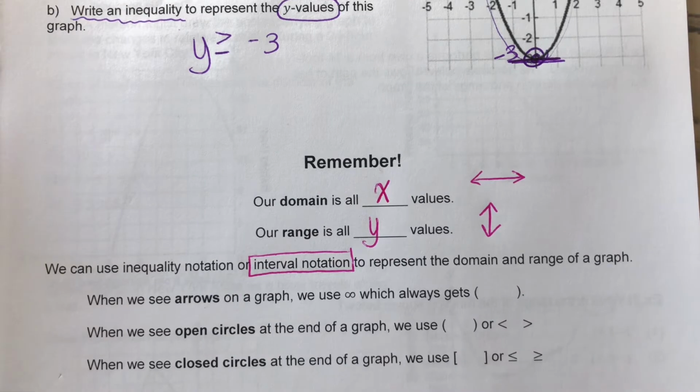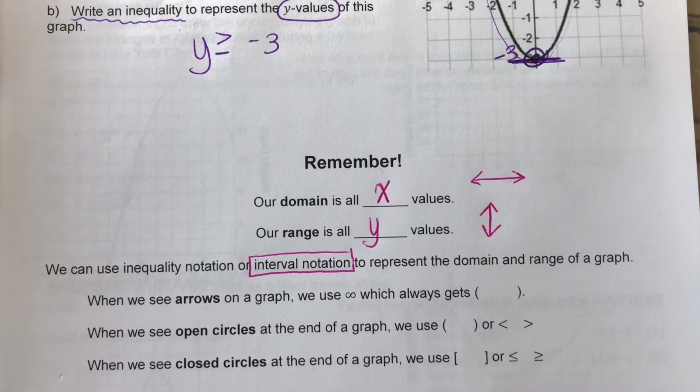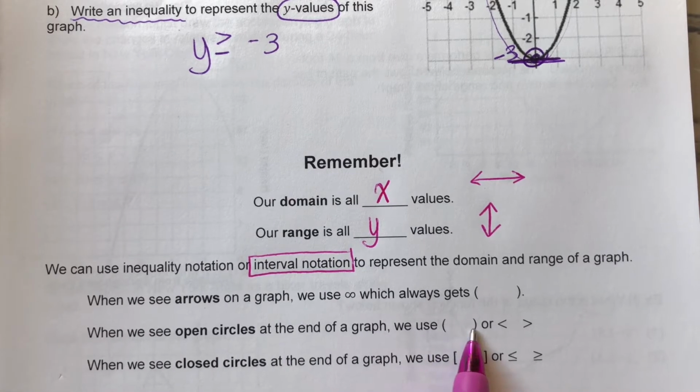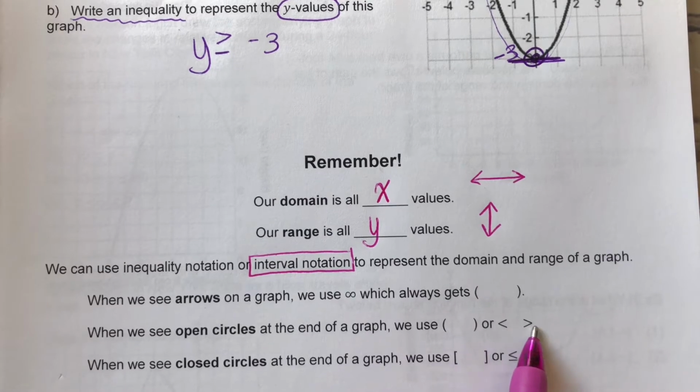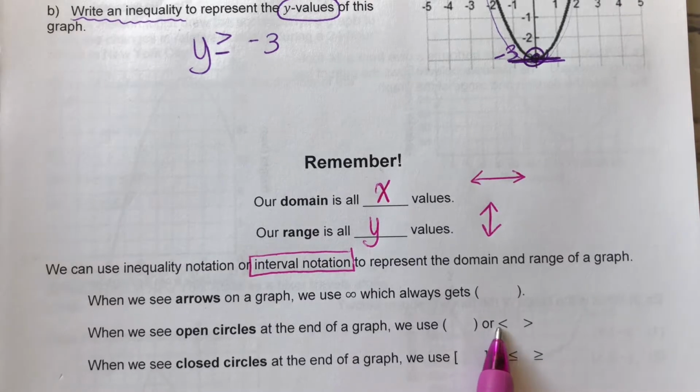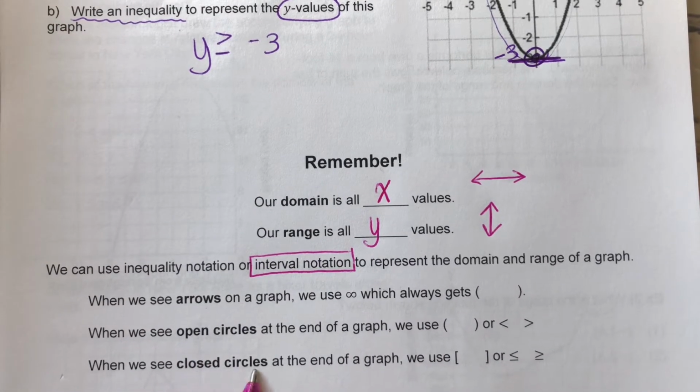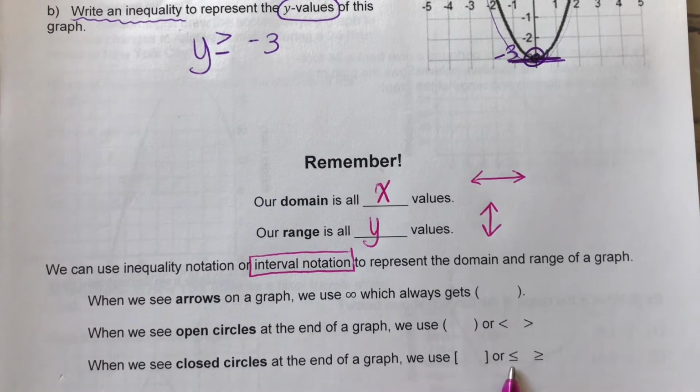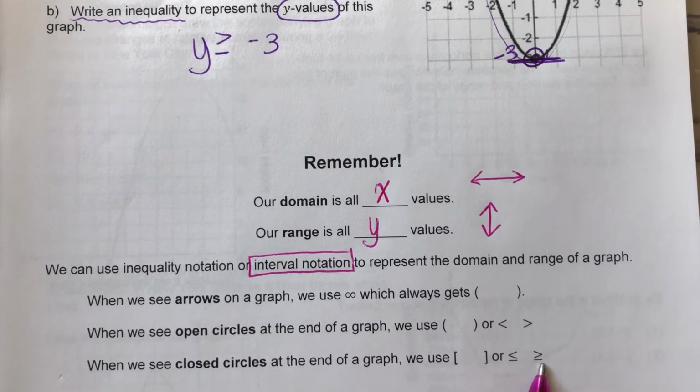Then again, when we see open circles at the end of a graph, open means it's not included. If it's not included, we use parentheses, or I would use the less than or the greater than symbol because I'm not equaling that value. I'm just less than or greater than it. And again, that's an open circle. If it's a closed circle, that would be a bracket, or I would see a less than or equal to, a greater than or equal to symbol, because I could be that value.